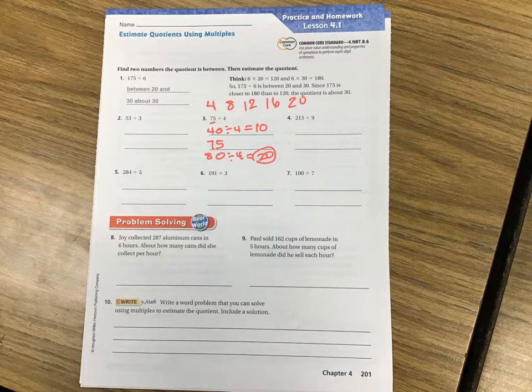Okay, so let's just make sure we follow the directions. It says find two numbers the quotient is between. Did we find two numbers? Yeah, the actual answer is going to be between 10 and 20, and then estimate the quotient. Okay, so good job, and we circled the one that we think is closest. Let's look at number 9.